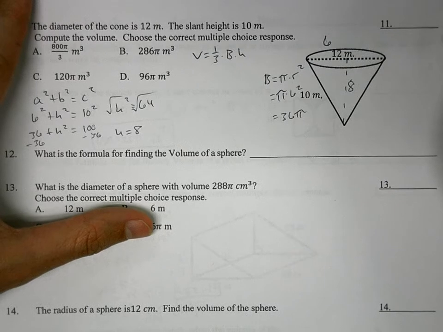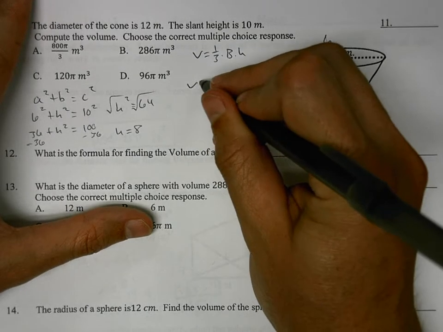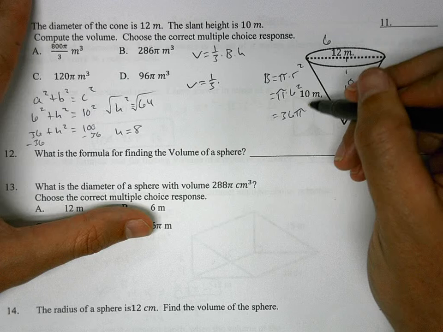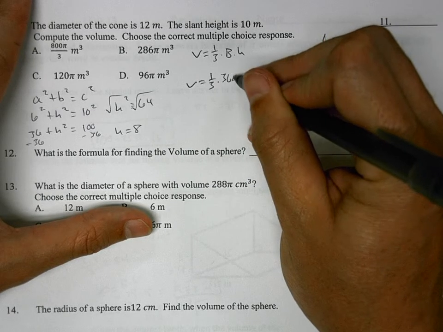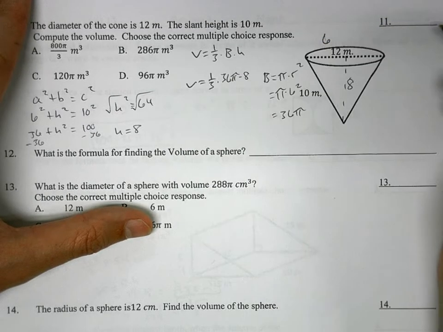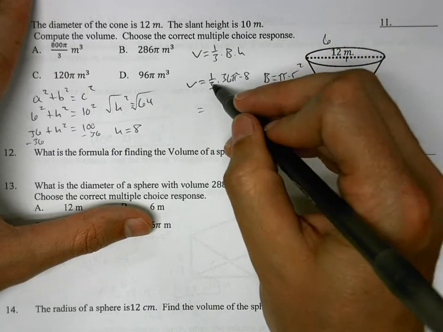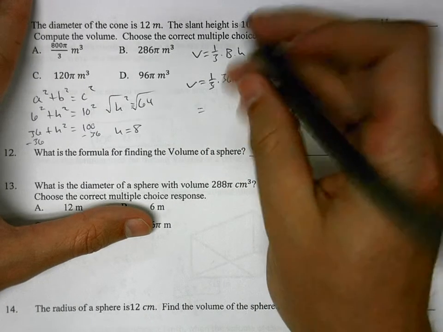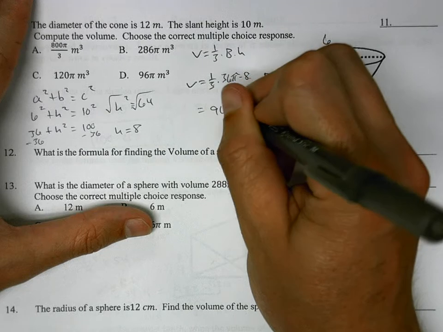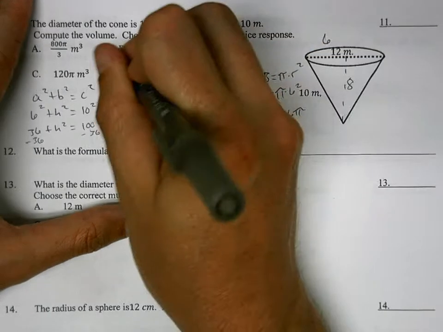Now we can plug it all in to our final formula. V is 1/3 times 36 pi times 8. And 1/3 times 36 times 8 comes out to 96 pi meters cubed. Your answer is D.